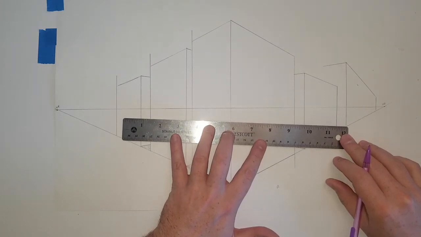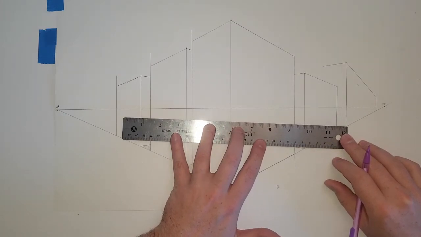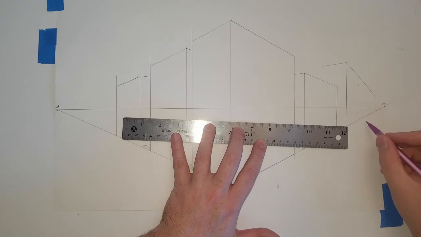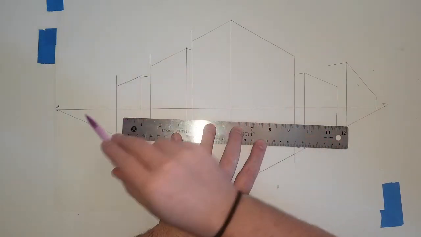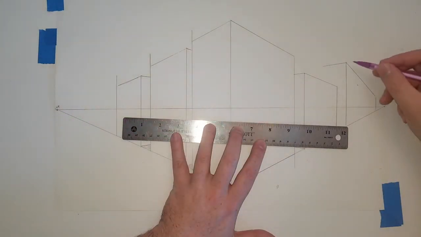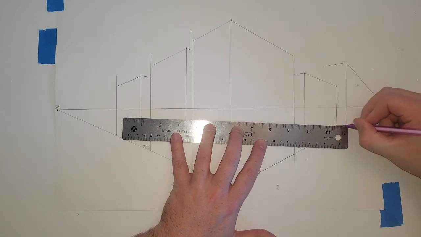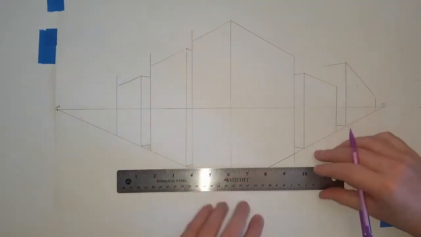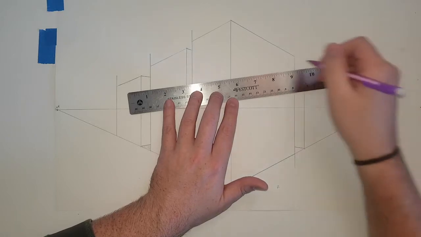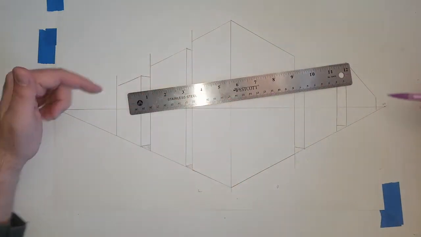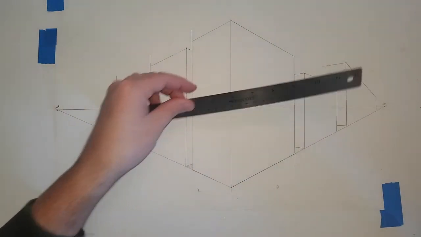And so if the bottom part of the building is below the horizon line, the perspective line needs to be pointing up. If the top of the building is above it, the perspective line is pointing down, because the horizon line is the divider there.